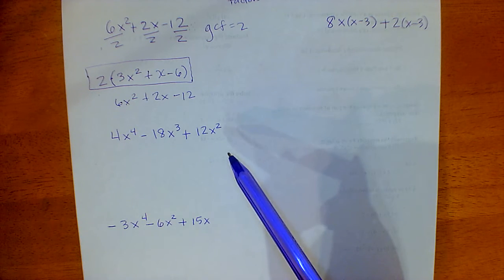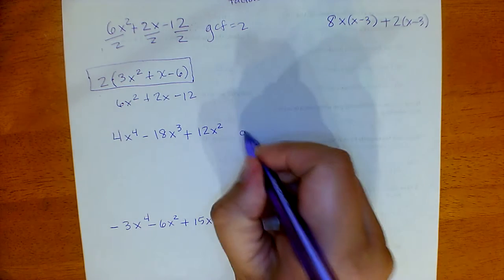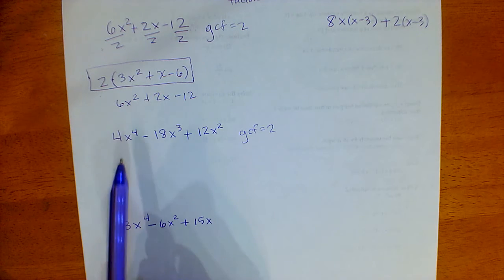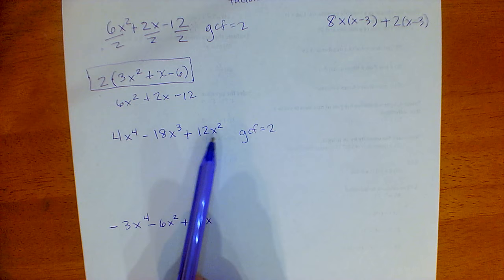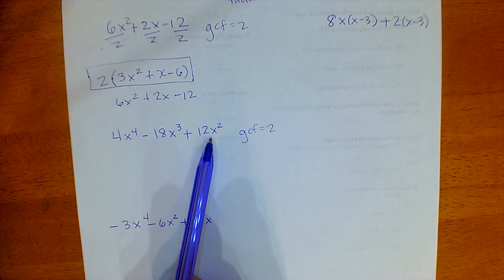2 is not always our only GCF, that just happens to be what we have for both of these examples. So for my GCF, I'm going to have 2. On this set of terms, x to the 4th, x to the 3rd, x to the 2nd power, I actually do have variables in each.